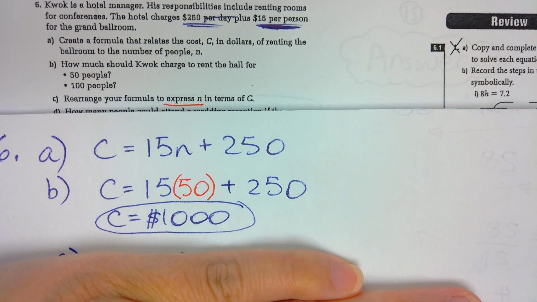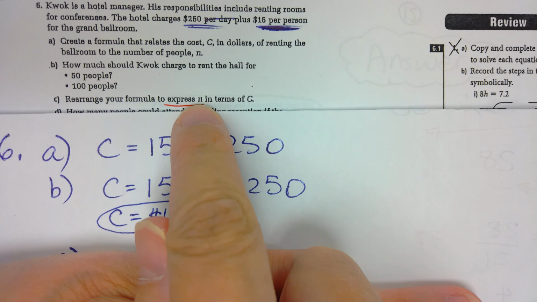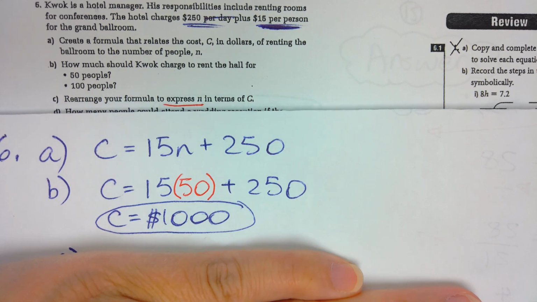So what am I solving for? Express n in terms of c. Sounds so confusing. Solving for n. You just want to rearrange it so that it's n equal. So express n means n equal.